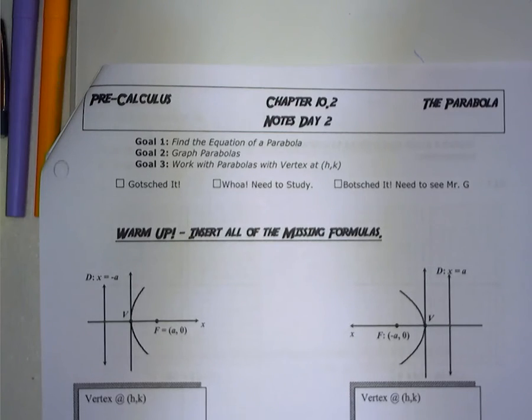All right, ladies and gentlemen, so we're going to start in on Chapter 10-2, Notes Day 2. We got the old parabola. Goals for today, we're going to look at equations of parabolas and find those. We're going to graph these guys and then work with parabolas with vertexes h and k's. That's when they start moving around away from the origin.